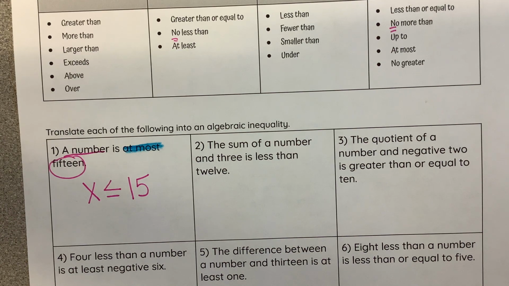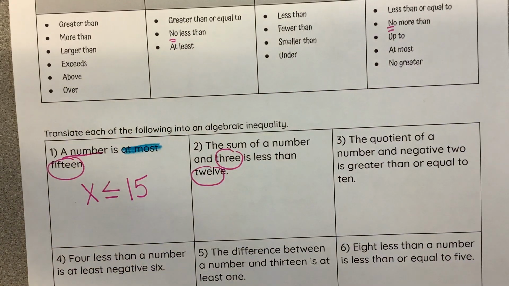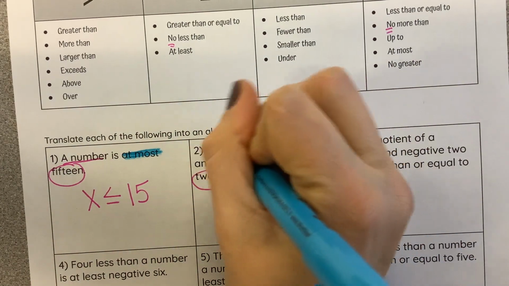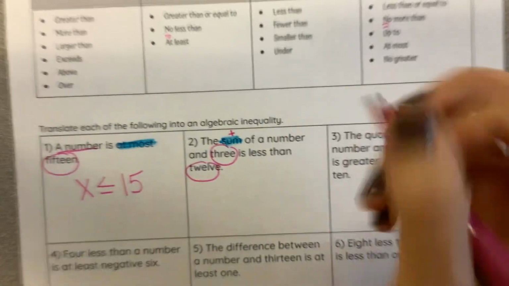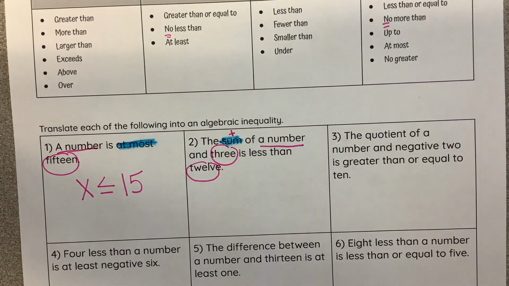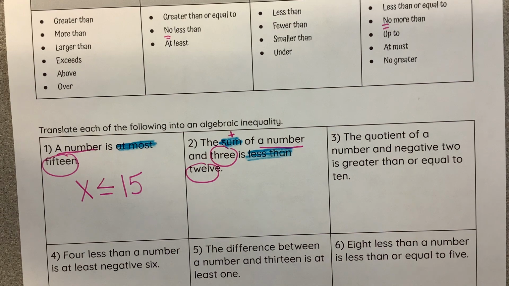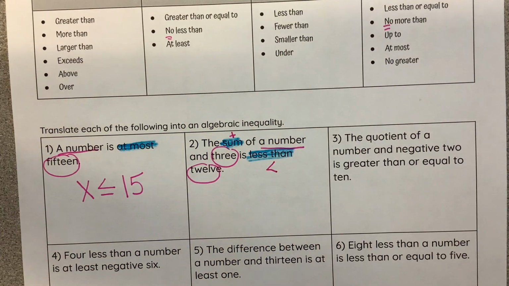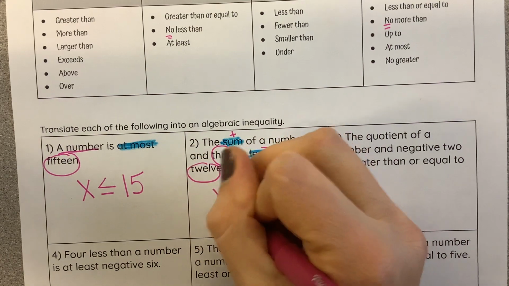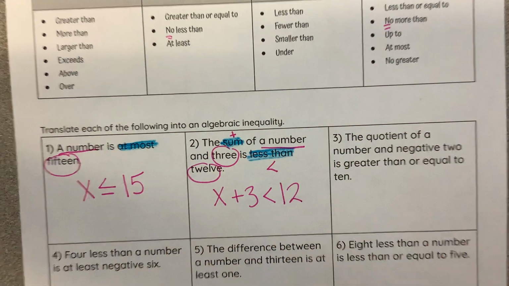Number 2, the sum of a number and 3 is less than 12. So some keywords there. We see sum, which tells us addition, okay? Of a number, that's my unknown that I'm going to use X for, and then is less than. In this case, it doesn't mean subtraction. In this case, it's talking about our total, so is less than 12 just means we are using the inequality symbol less than. So the sum of a number and 3, X plus 3, is less than, that's our inequality symbol, 12. And that's it.